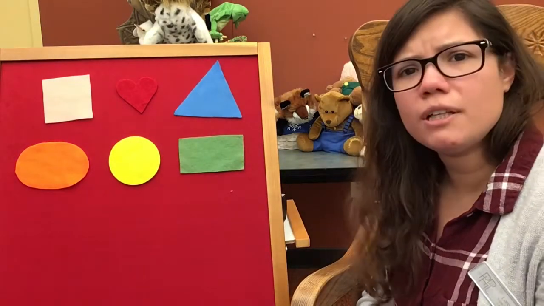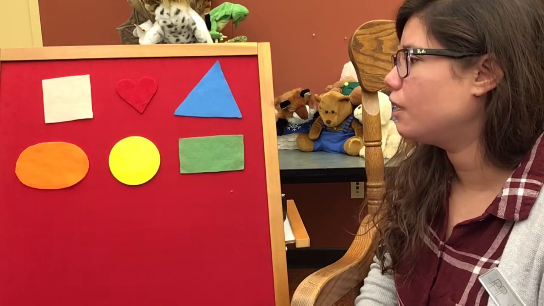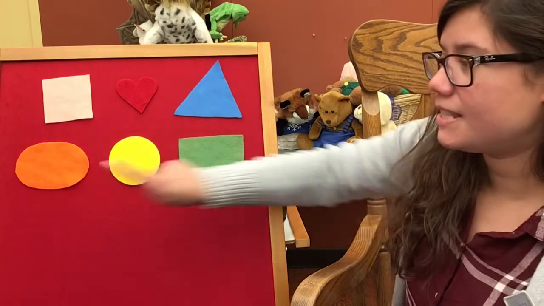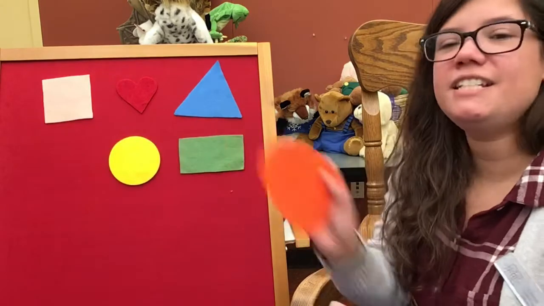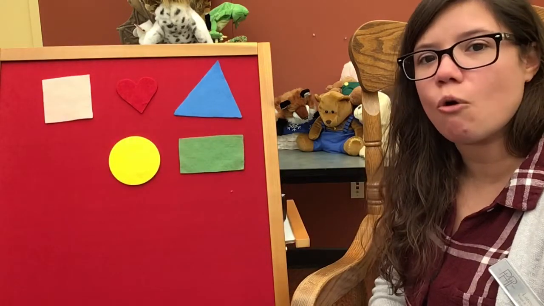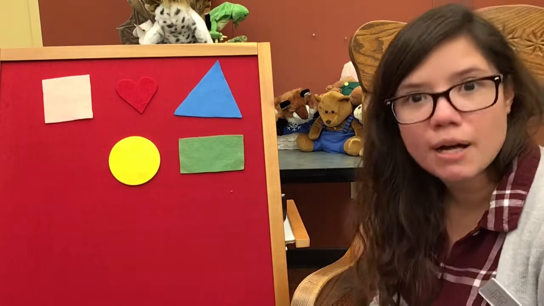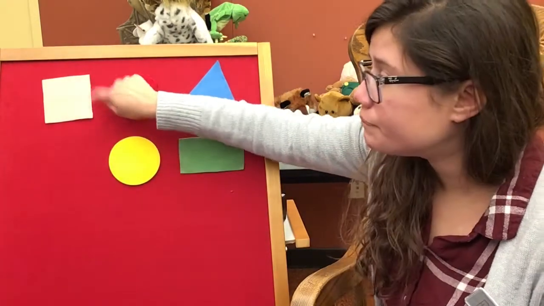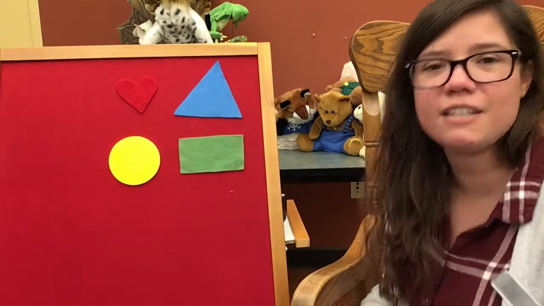Which one should we look under first? Should we look under the orange oval? This one? Let's see. No, she's not under the orange oval. All right, how about the one above that, the pink square? No, she's not under there either.